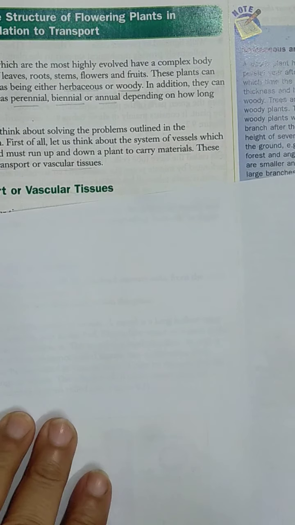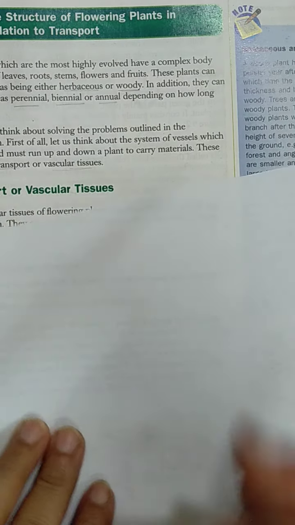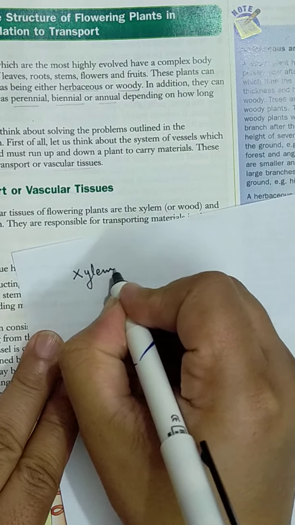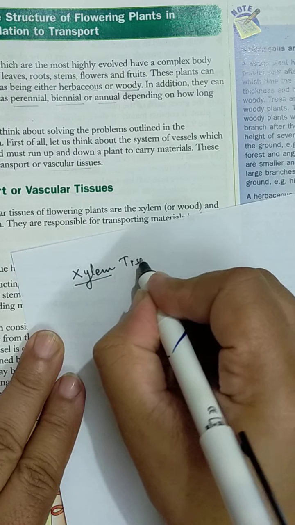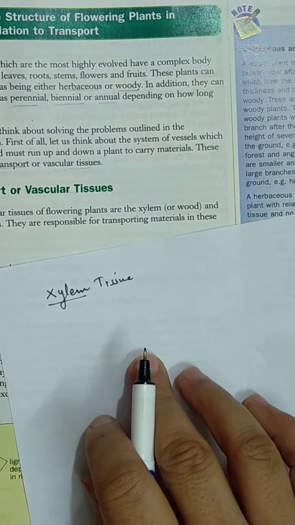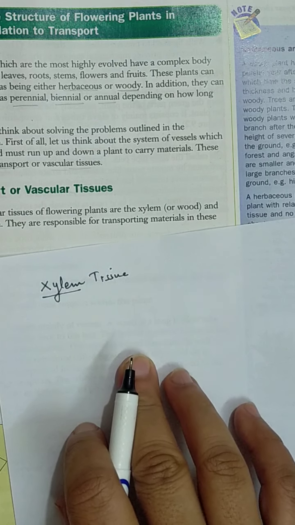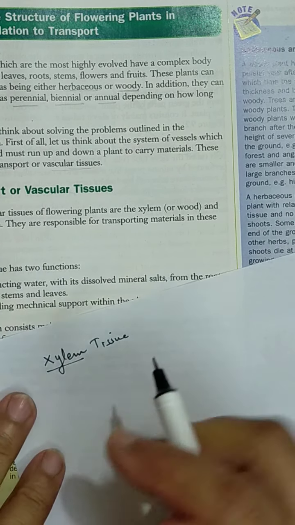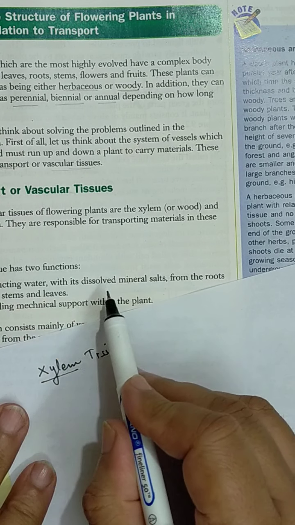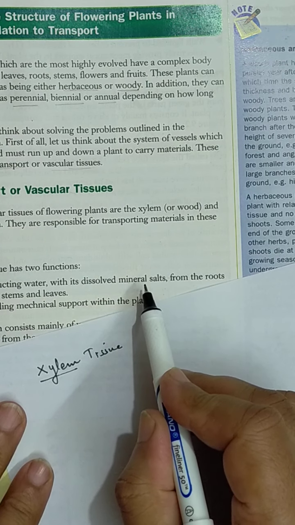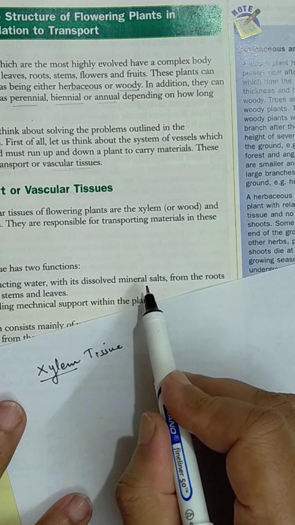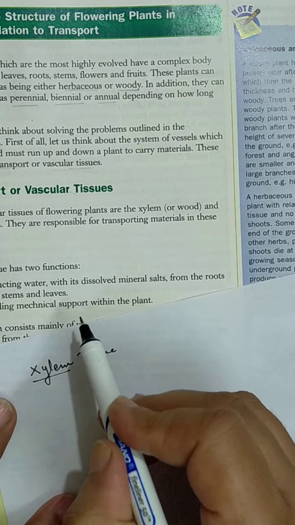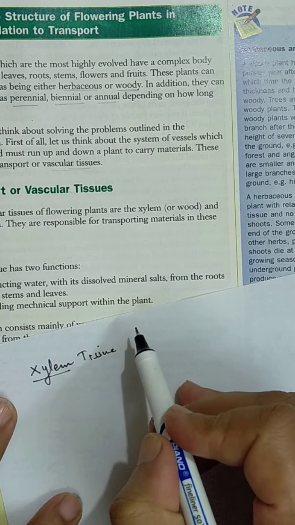As in the first chapter, you have already studied xylem tissue and the function of xylem. You already know that xylem has two main functions. One is the conduction of water and minerals from root to leaf, and the second is that xylem provides mechanical support to the plant.